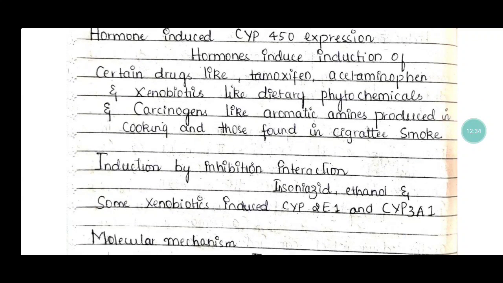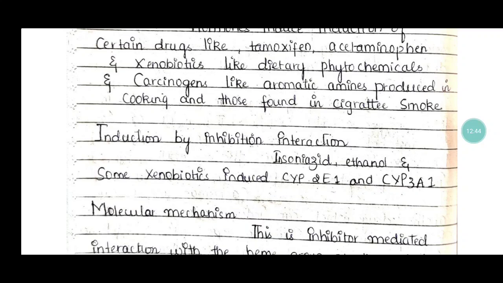So induction by inhibition interaction: isoniazid, ethanol and some xenobiotics induce cytochrome 2E1 and cytochrome 3A1.